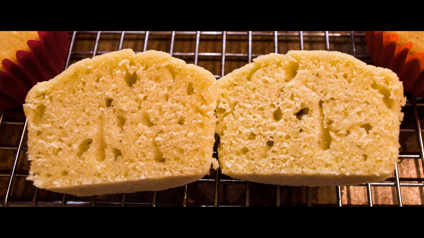Okay, now let's talk about what turned our liquid batter into this solid cupcake. And that brings us to the flour. There are many kinds of flour.